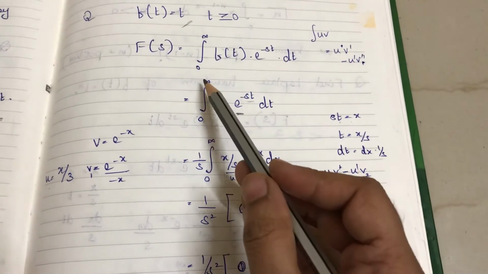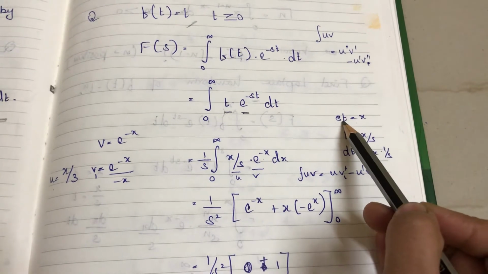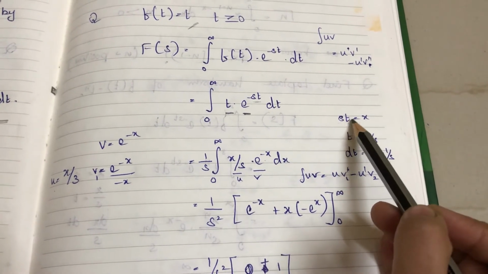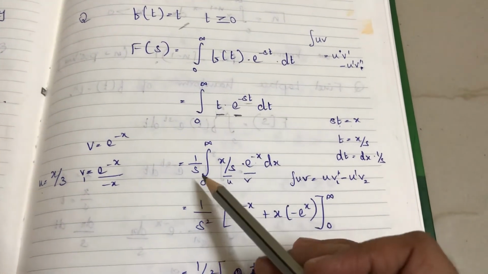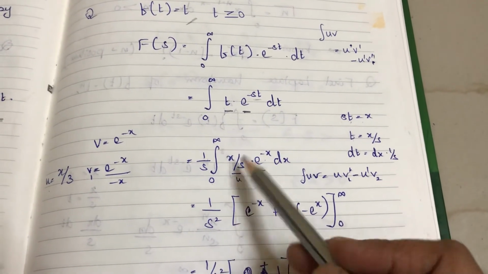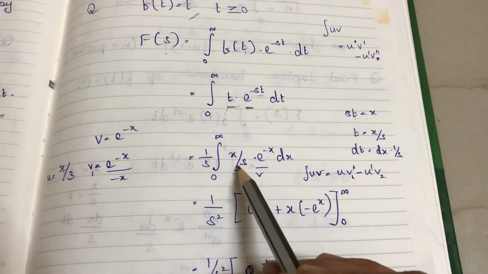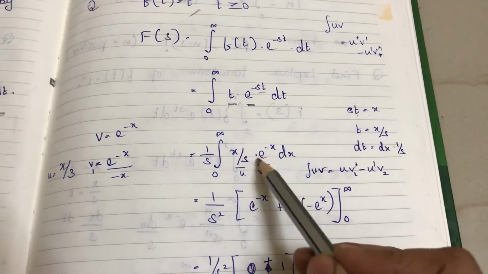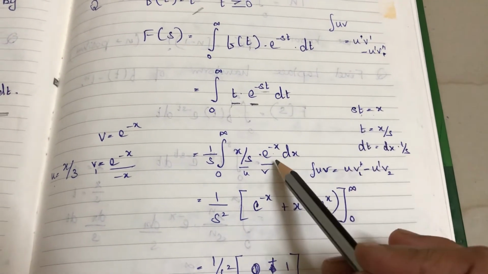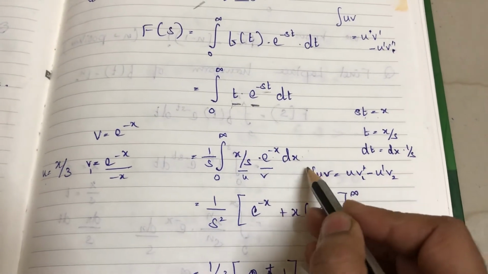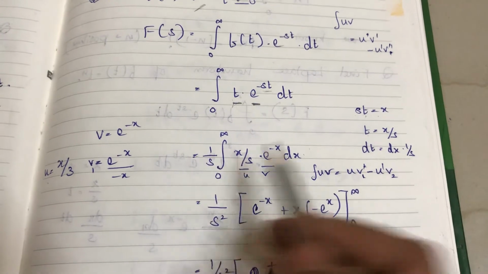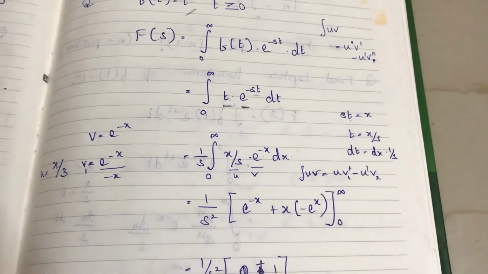And the limit 0 to infinity. If I put 0, the x will be 0. If I put infinity, the x will be infinity. So no need to change anything. So 0 to infinity, x by s, this is t into e power minus x. So this thing into dx into 1 by s. 1 by s I am just putting here as a constant. Okay, I am just taking it out.